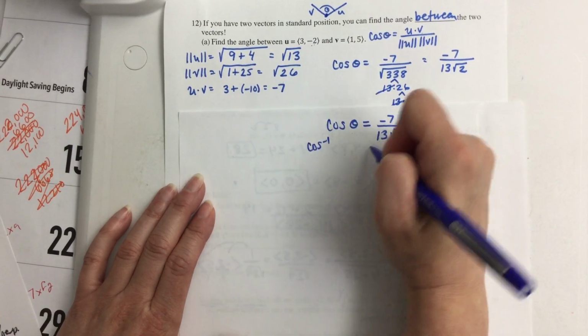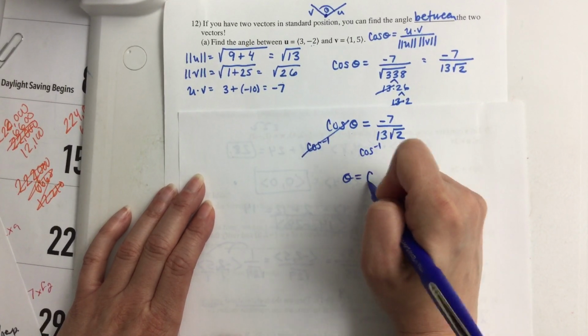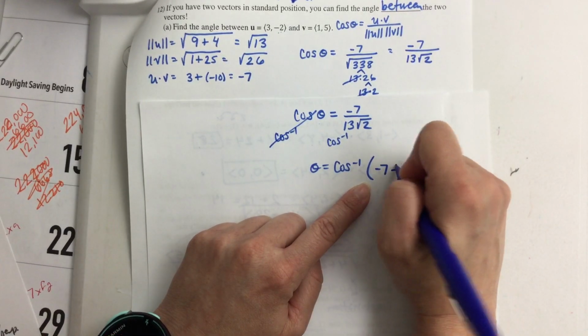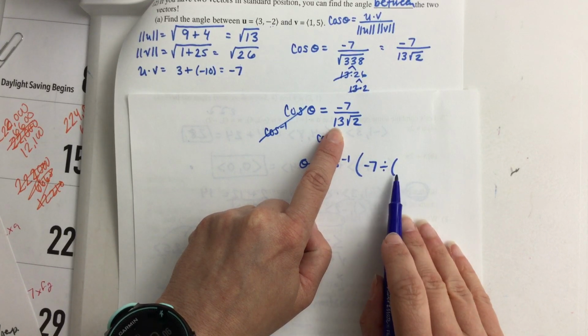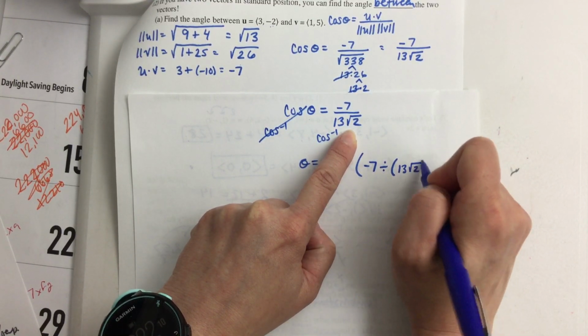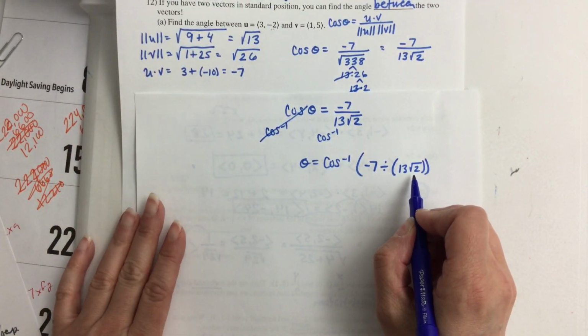So I need to take the inverse cosine. So theta equals the inverse cosine. It's going to open a parenthesis. The top is a negative 7 divided by. Now here's another scenario like we had in the notes where you're going to have 13 square roots of 2 in its own set of parentheses. So that way it calculates this value before you do the division.